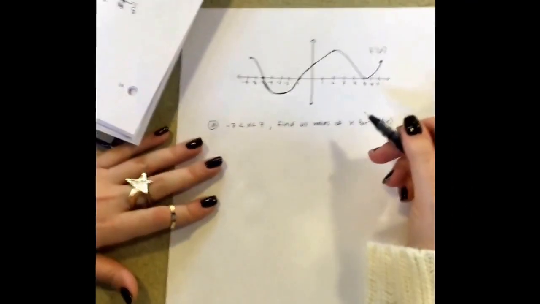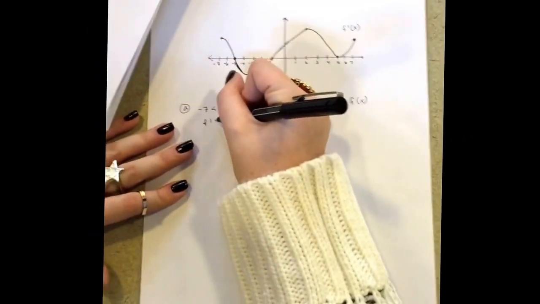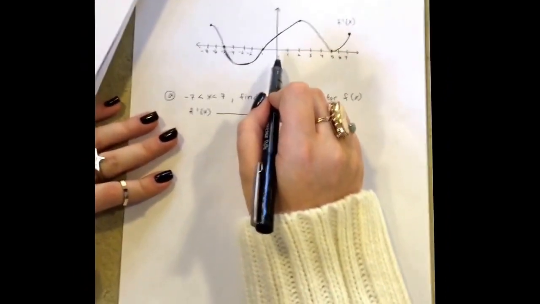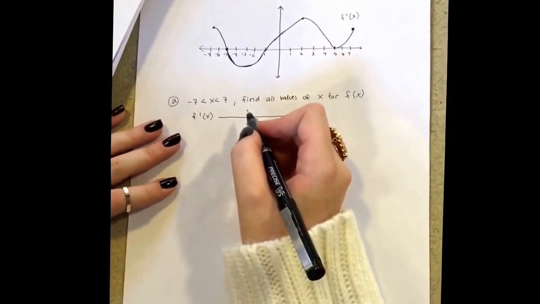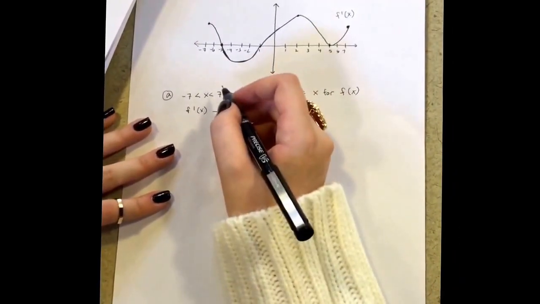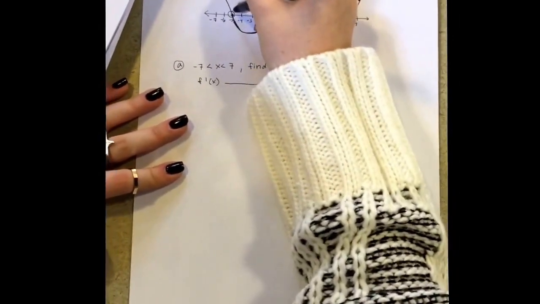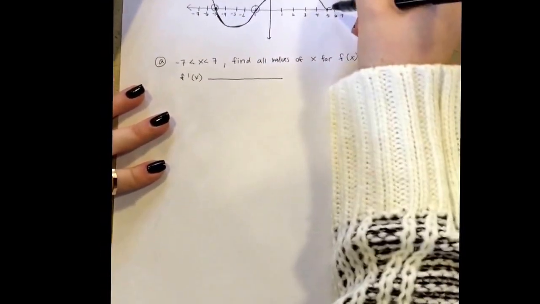First, in order to do that, you have to take an f double prime number line, basically of this graph that you see here. In order to do that, you have to take the numbers, which are these roots, right? So here we have -5, 1, and 5.